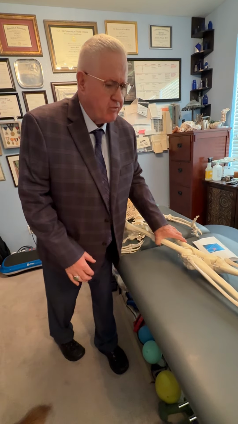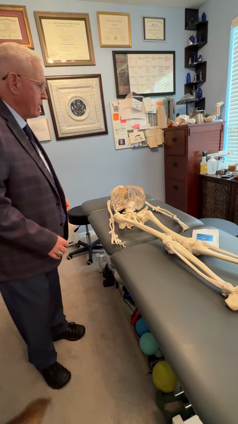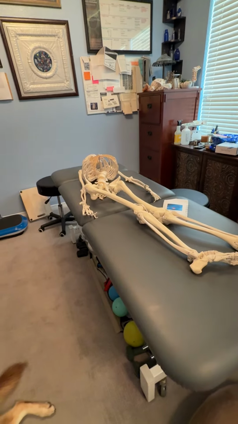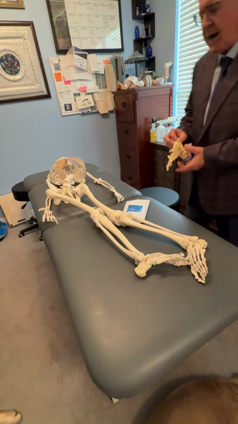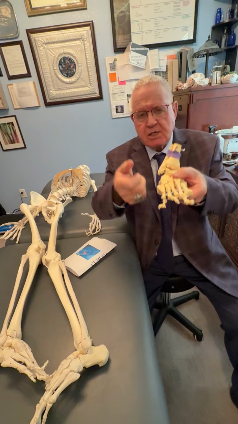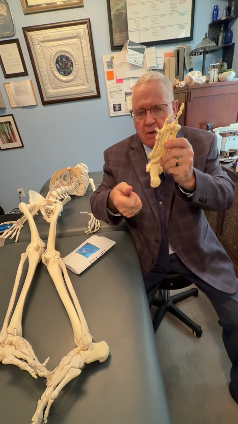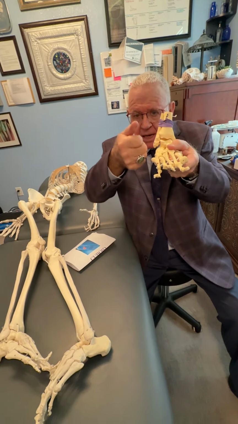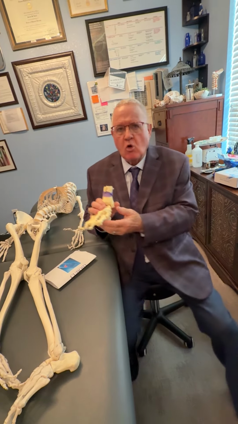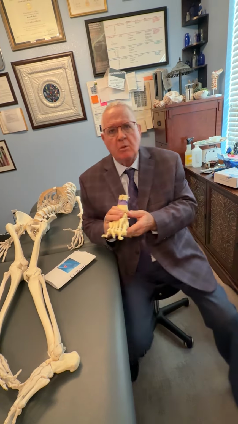And now I'm going to grab my little foot model and come back, and we'll wrap up shortly. So when it is necessary for me to restore mobility of the cuboid directly, most of the time, because it's stuck in supination, it needs to come down. Remember, this is the right foot. The cuboid needs to come down to the ground and rotate medially and glide medially, effectively dropping the arch. That's called pronation. It's a normal movement during gait. Okay?